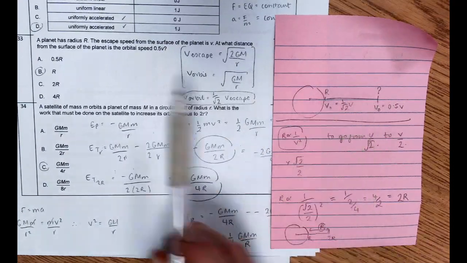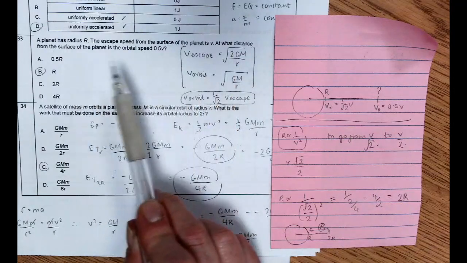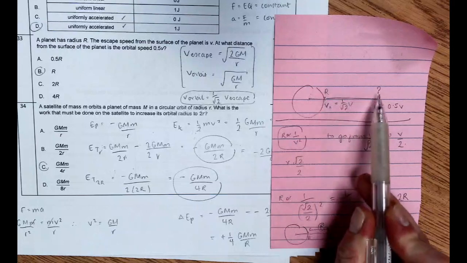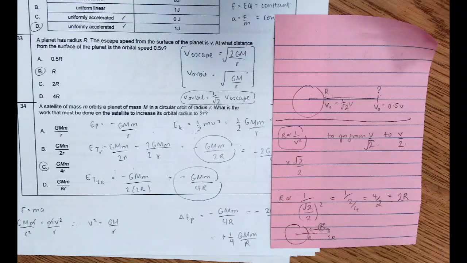But it asks at what distance from the surface of the planet. So I'm going from r to 2r, and that's a difference of just r. There's loads there to catch you out, so you should have chosen r.